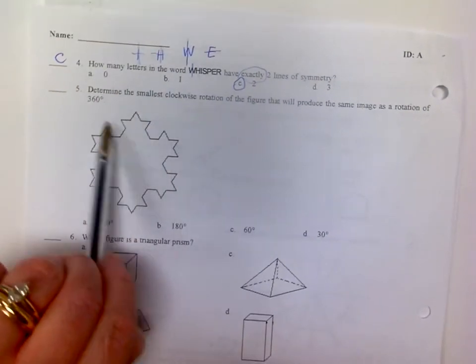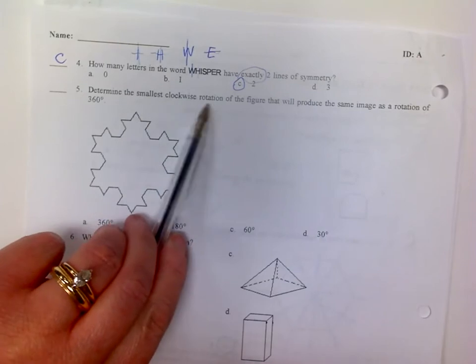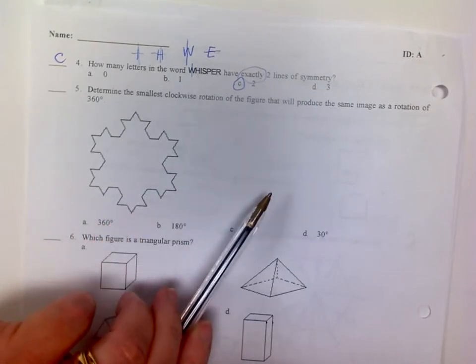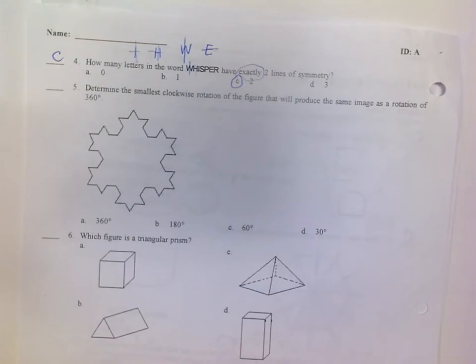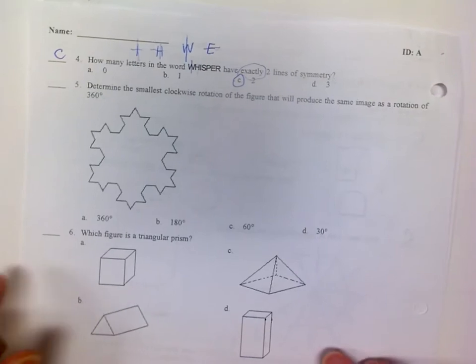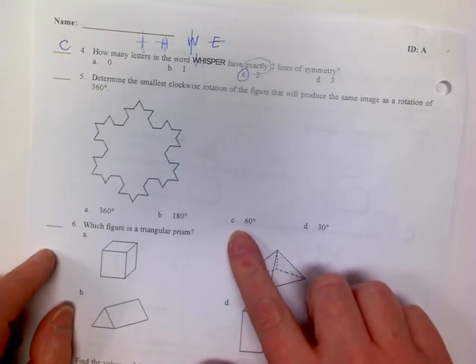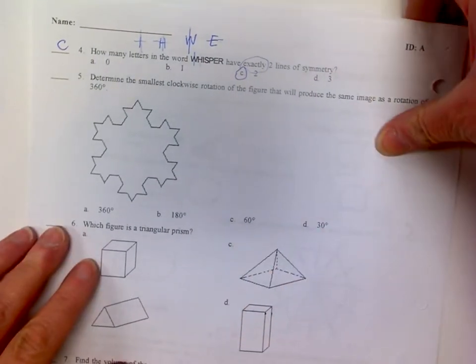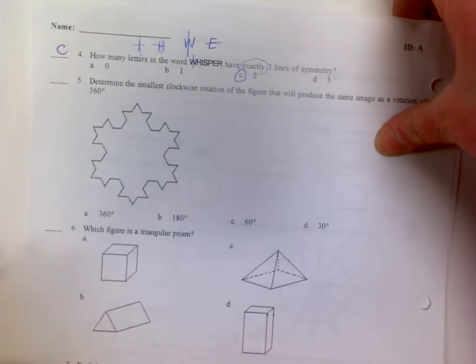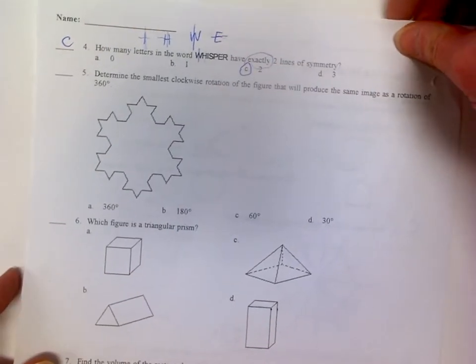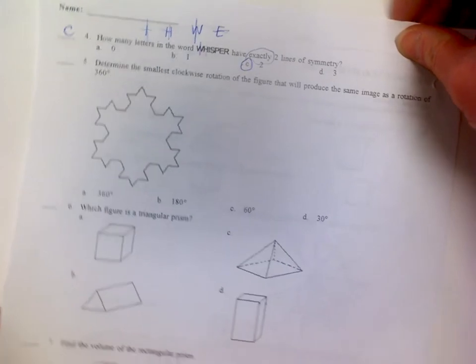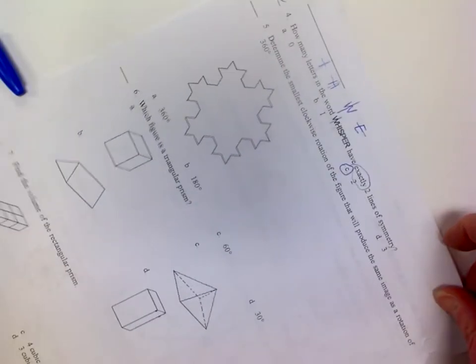Okay. Determine the smallest clockwise rotation of the figure that will produce the same image as a rotation of 360 degrees. The correct answer for that one is C, because if I go 360 degrees, that's all the way around.